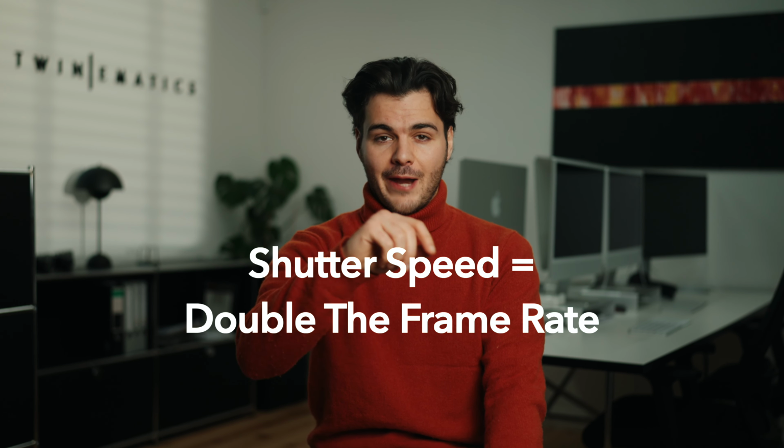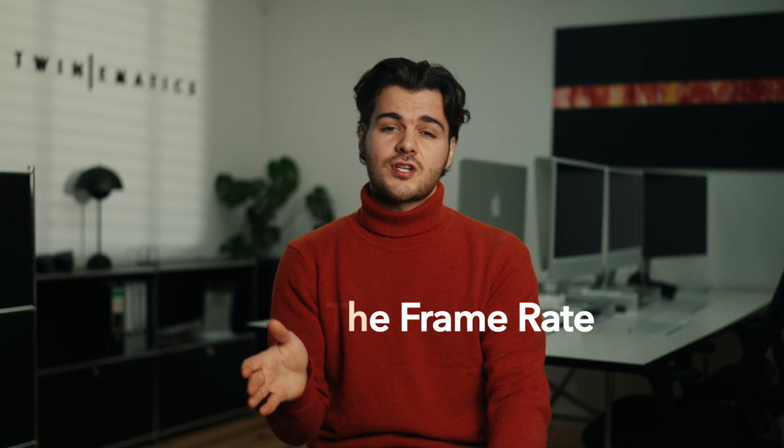To achieve this, follow the 180-degree shutter rule. Your shutter speed should be double your frame rate. For 24 frames, set your shutter speed to 1/50th. This creates natural motion blur that feels cinematic.